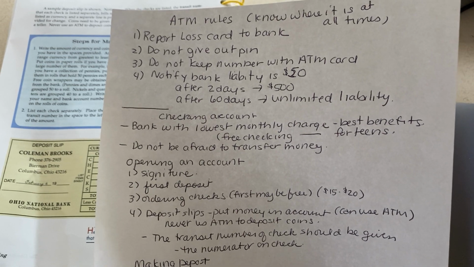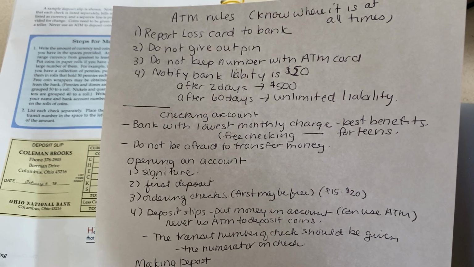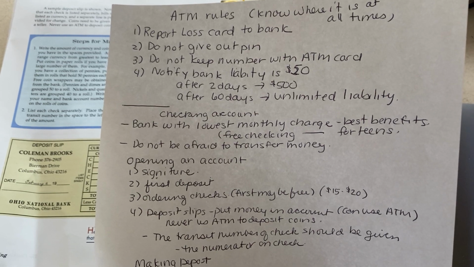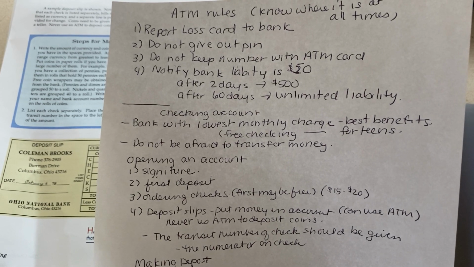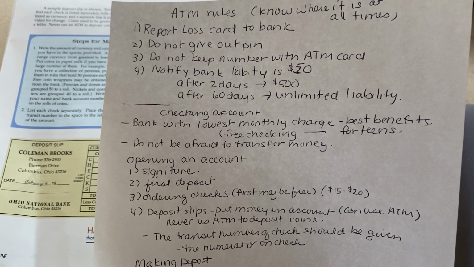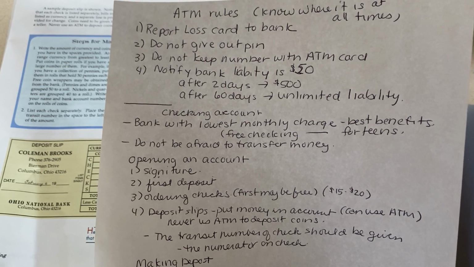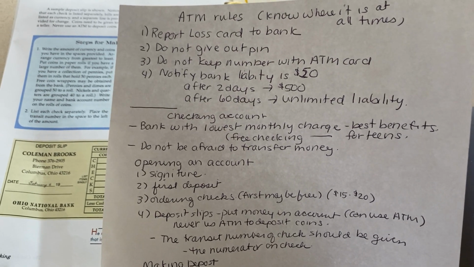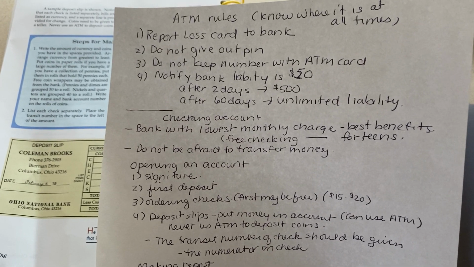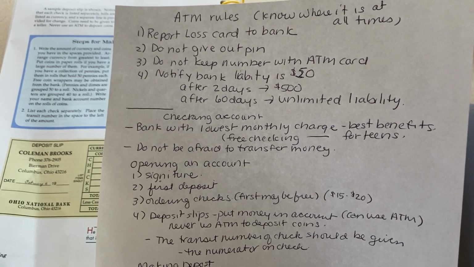If it's after 2 days, they can say that you're liable for $500 of it. You'll have to pay the $500 that was stolen. After 60 days, sometimes you can have unlimited liability and have to pay the bank. But if you notify the bank right away, usually the liability for you is no more than $50. Sometimes if you catch it right away, you won't be liable at all, because they'll cancel it right away so no one can get in, and they'll investigate.